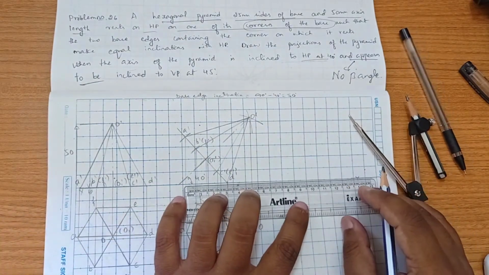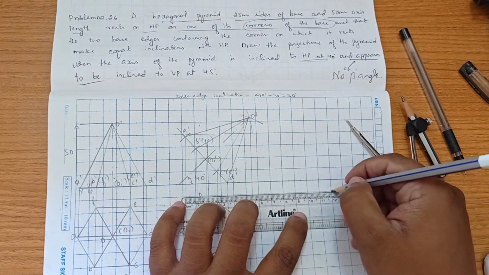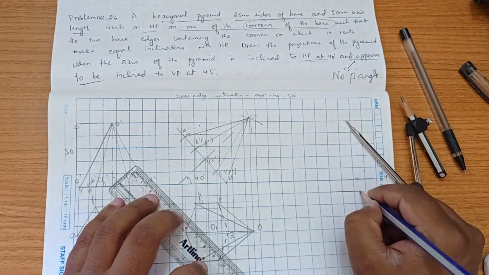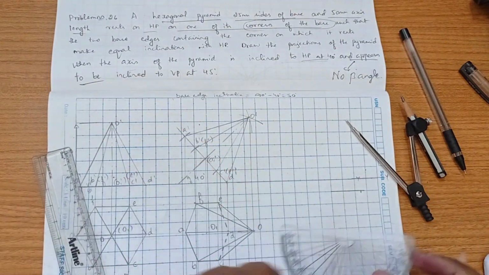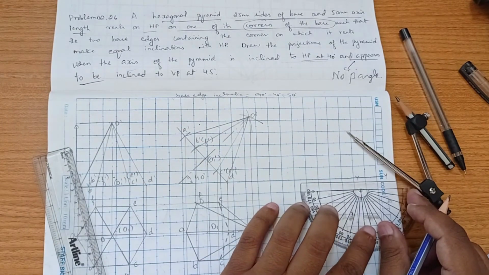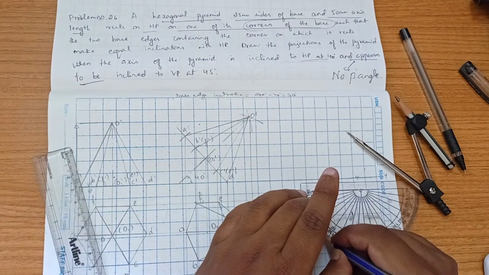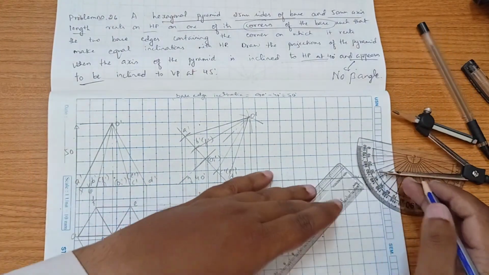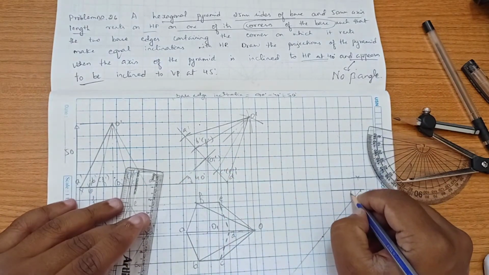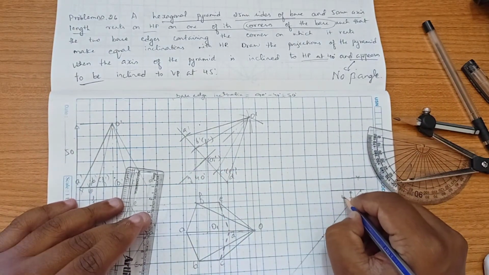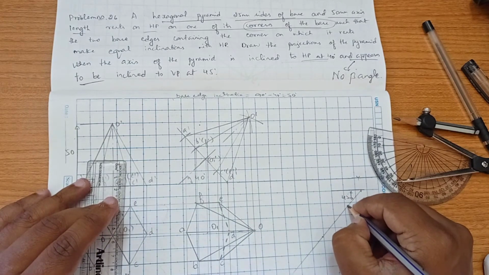Now take a reference point. So angle of inclination to HP is 45 degree. So it is 45 degree. It is an appears to be problem, no need to find out the angle.